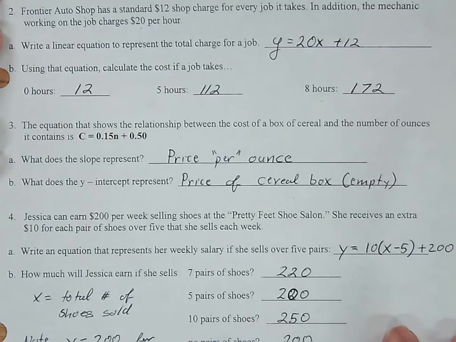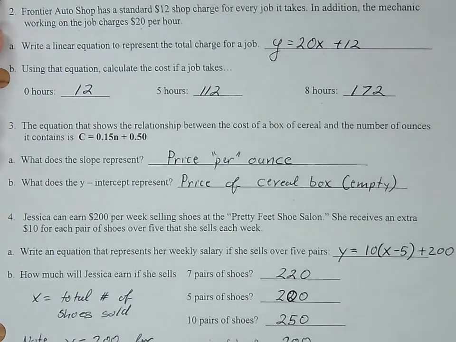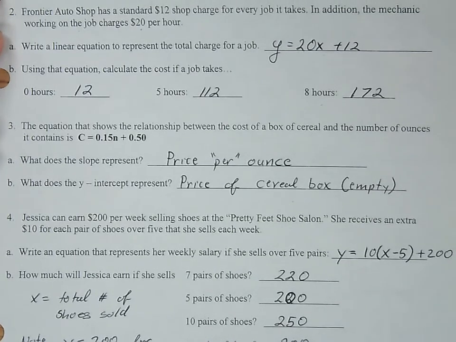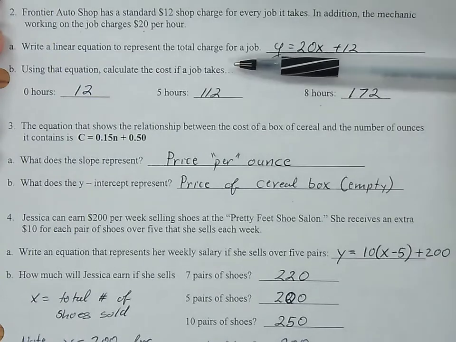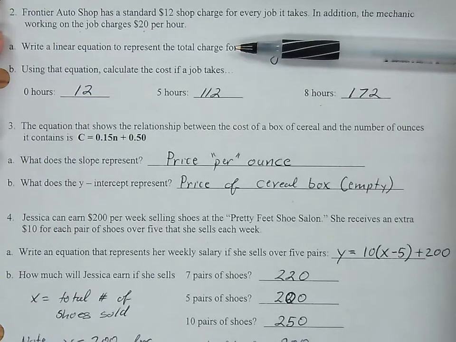Okay, this one is right here. An equation that contains the relationship for the cost of cereal and the number of ounces it contains is C equals 0.15n plus 0.50. Well, what does the slope represent? Well, that's the cost per ounce. You're not going to get charged the cost per box. It's going to be charged because the bigger boxes cost more than the smaller boxes. So the slope represents the cost per ounce.